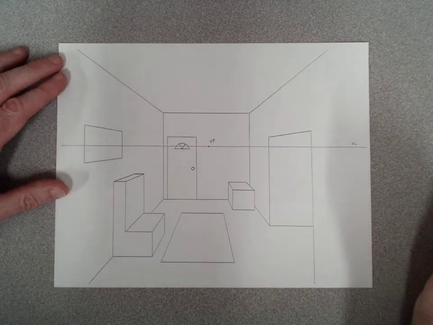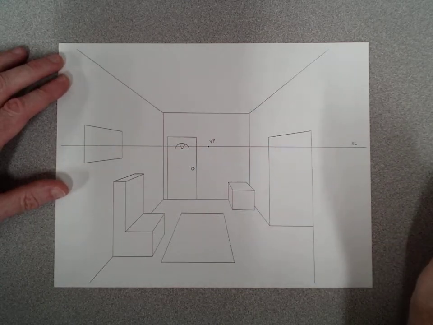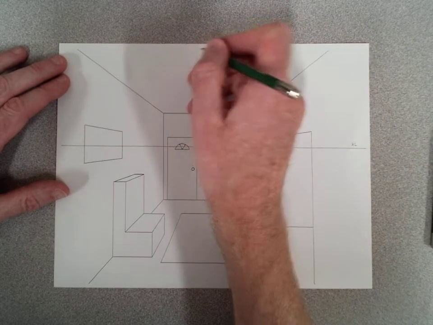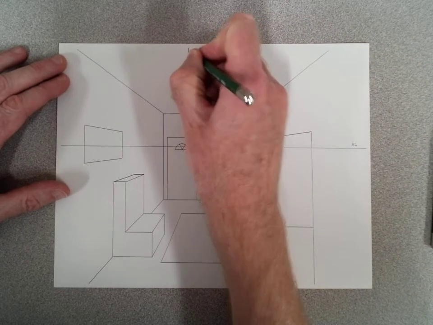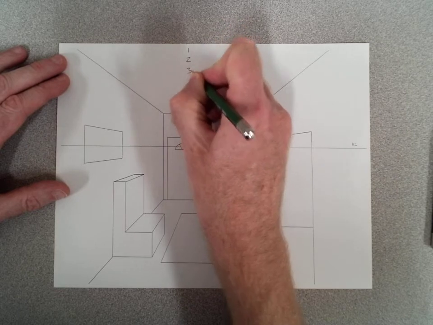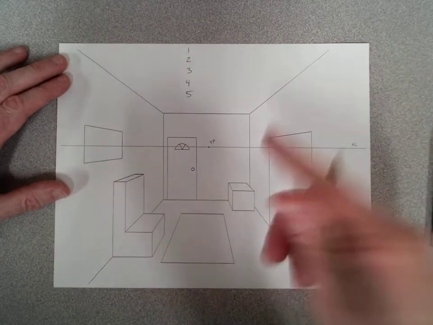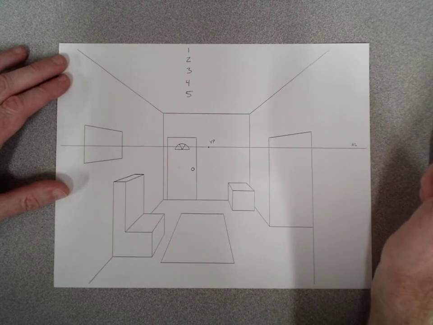Working on the perspective room, there are 5 things you're going to need. So we'll go ahead and make a list up here on the ceiling. Just go ahead and label 1, 2, 3, 4, and 5. And then I'll go through this real simple example that I have here.